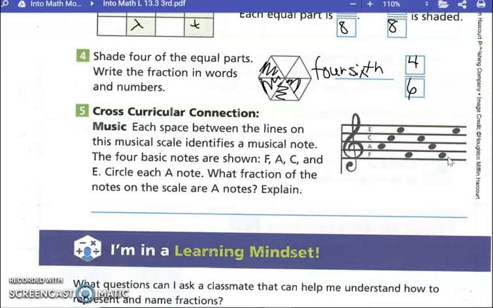So it says, what fraction of the notes on the scale are A? So you're going to go to the A line, and there's 1, 2. So your fraction is 2 of, and if we count, we have 1, 2, 3, 4, 5, 6, 7, 8. So 2/8 of the notes are A.